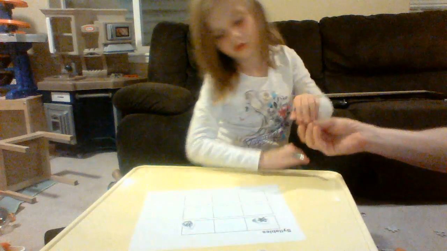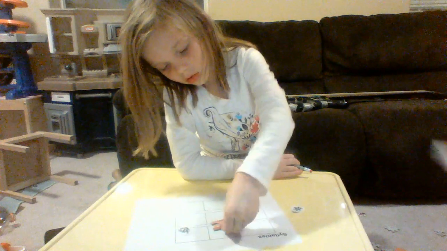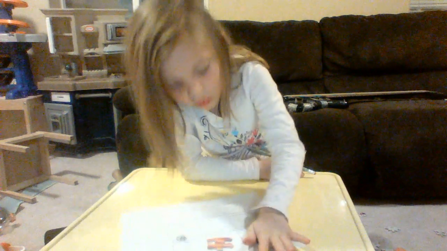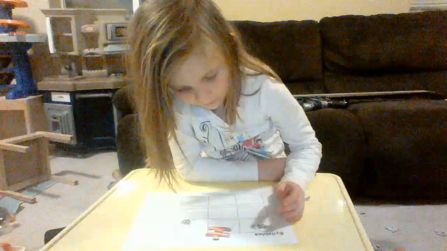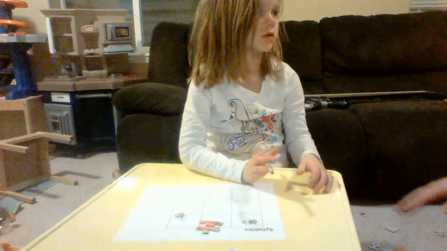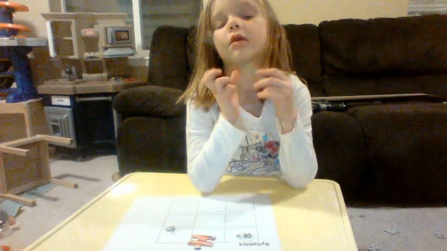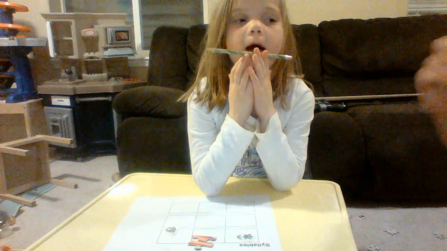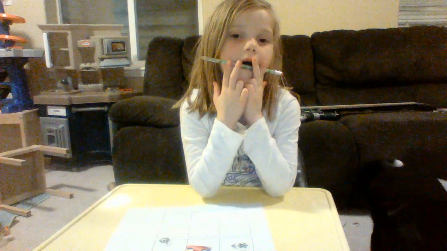There we go. Here's the puzzle piece. What sound did we change? First, middle, or last? Middle. Point to it, please.